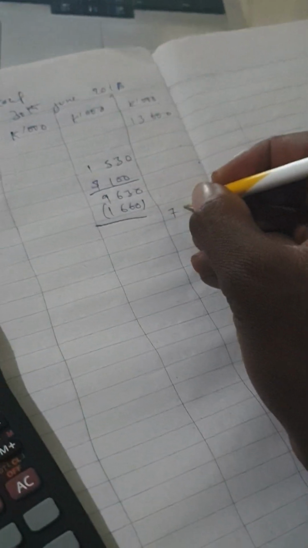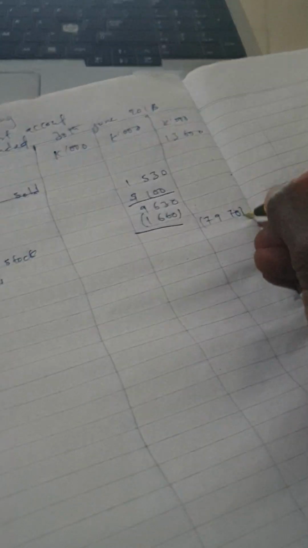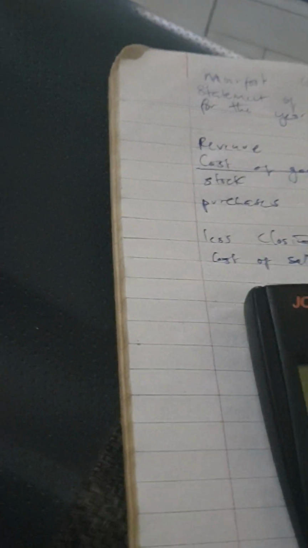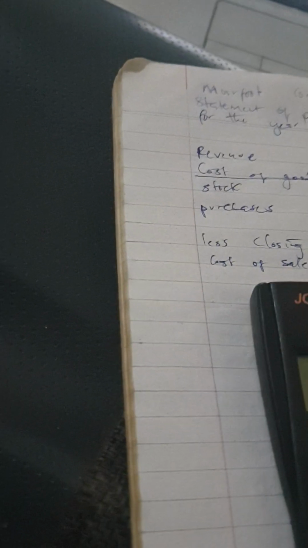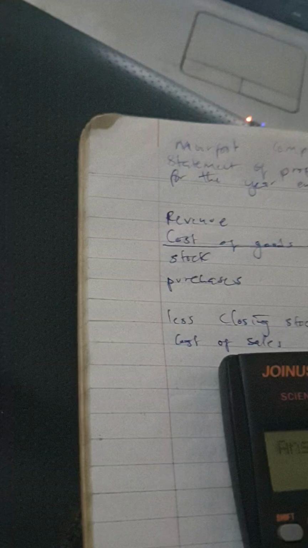We already have the 9,630 on the calculator. When you subtract the 1,660, we're going to remain with 7,970, which is the figure we're going to take in the last column. This is our cost of sales figure. Then when you subtract it from our revenue of 13,600, we have a 5630 figure here.